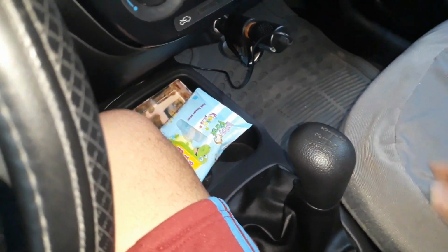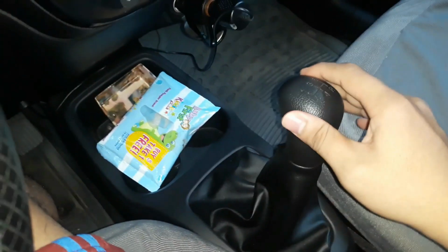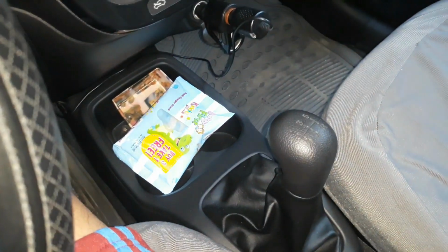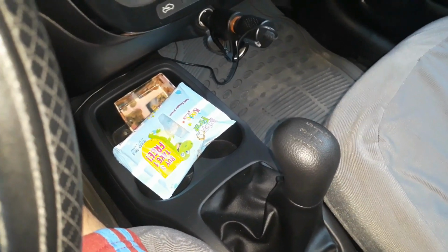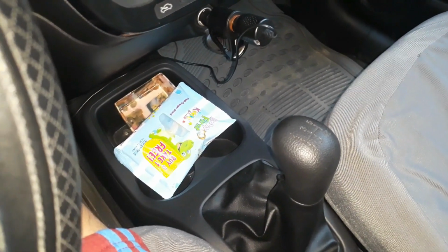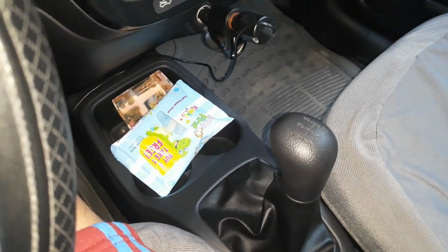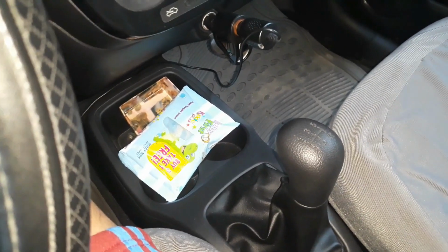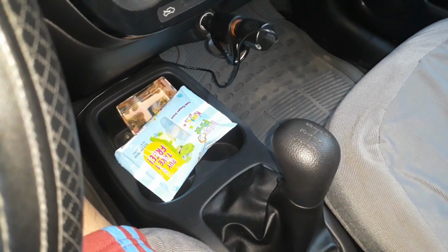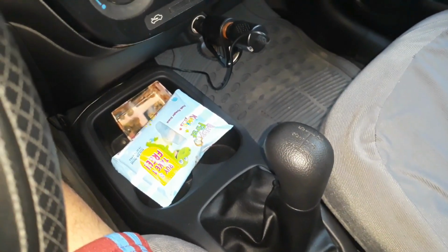Okay, so unang-una is make sure na naka-neutral. So as you can see, neutral siya. Alright, next thing na gagawin nyo is punta tayo sa clutch pedal, tapos apakan natin, press it. Kasi needed yun to start the car. Okay? Explain ko sa iyo mamaya kung bakit kailangang apakan yung clutch pedal bago mag-start ng sasakyan.